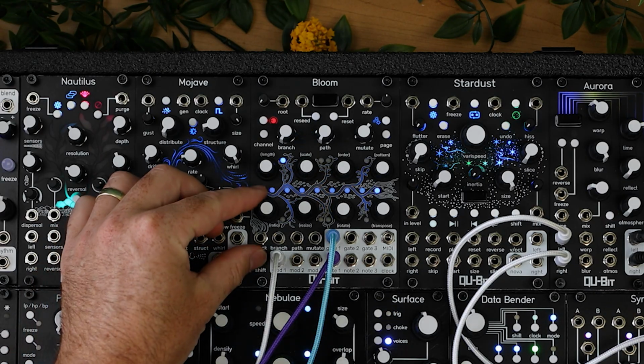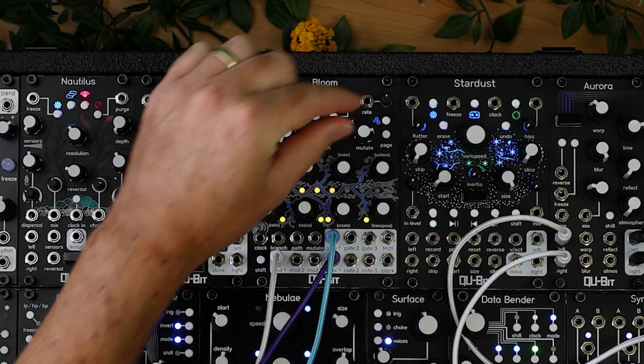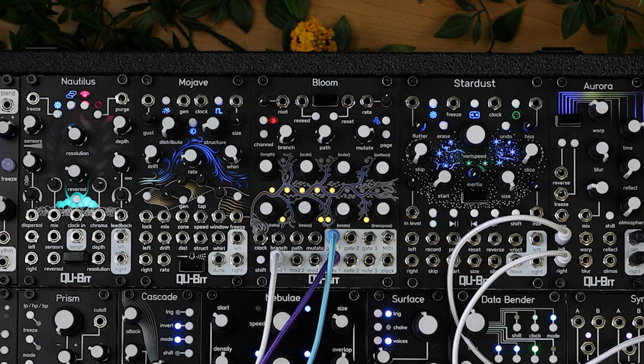As we increase the knob, we'll begin to introduce more complex ornamentations. These can be trills, turns, mordants, arpeggios, and others.